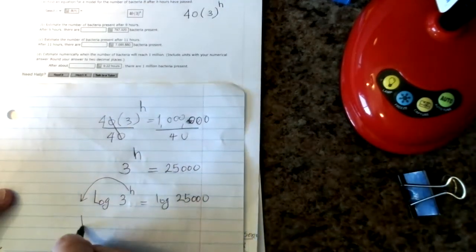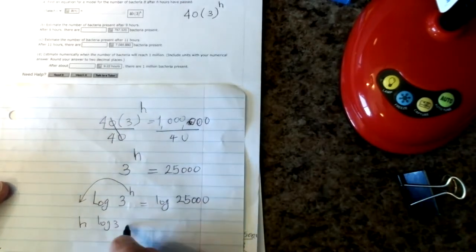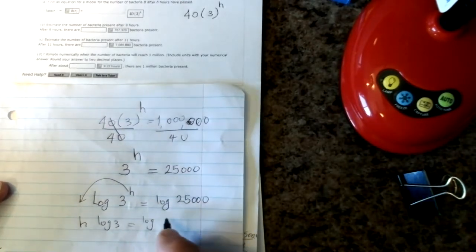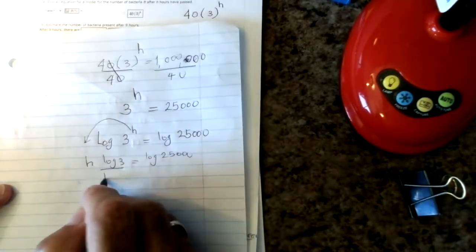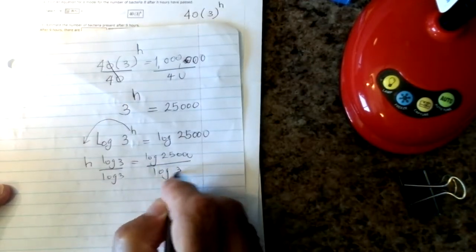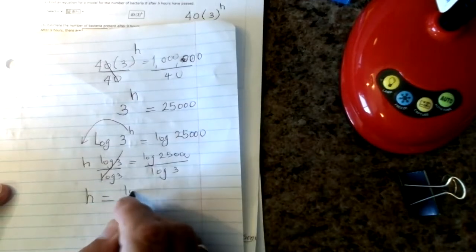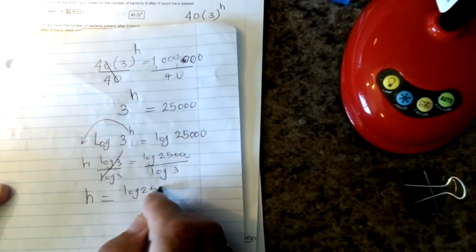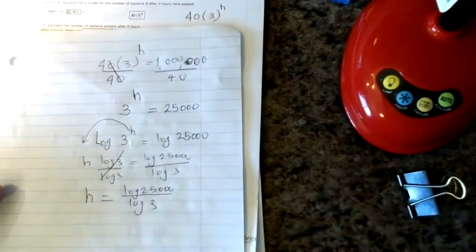So h log of 3 is log of 25,000, and then divide both sides by log of 3 because we want to find the h value. So h is log of 25,000 divided by log of 3.